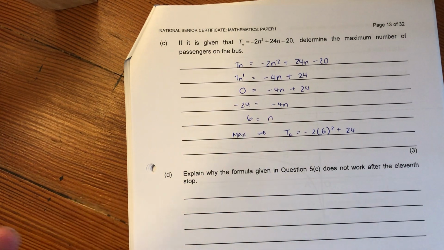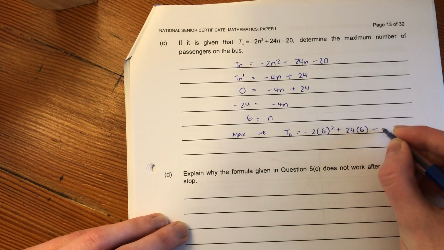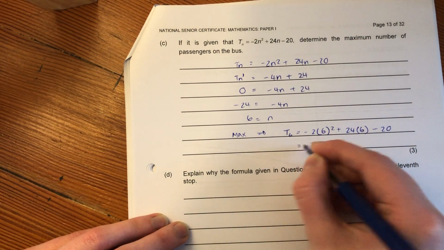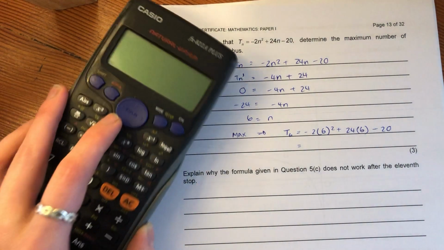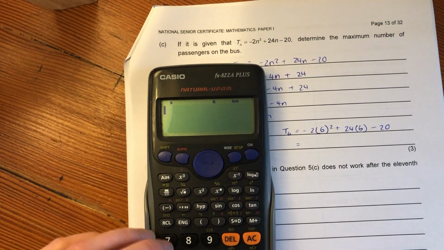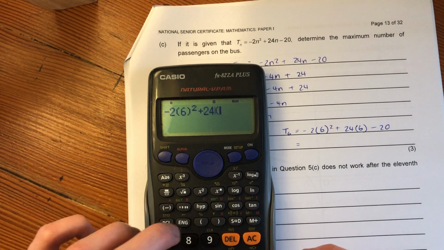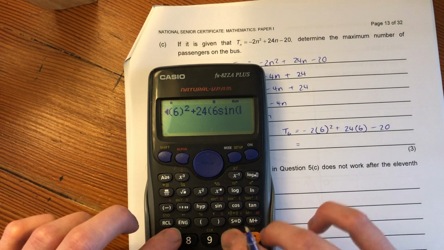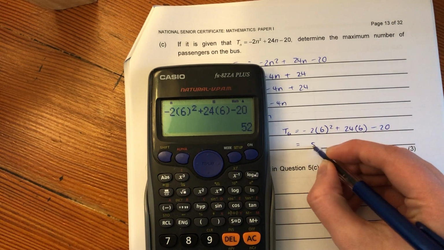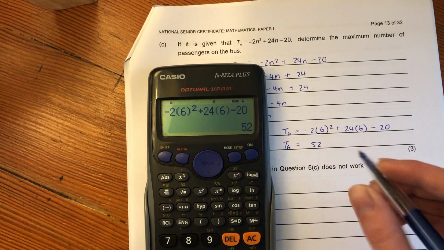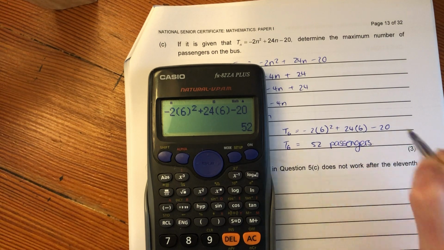6 is just the number of bus stops, but it wants to know the number of passengers. And that's why it's important to read your question. Because if you just got n equaling 6, that's very nice and well, but you wouldn't have got all the marks. Okay? So let's just put that into our calculator. Oh, what? I just threw some trig up in here. That's in the second paper. Stay away, trig. It equals 52. So the max number of passengers is 52.